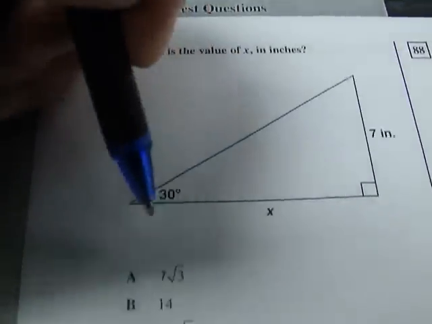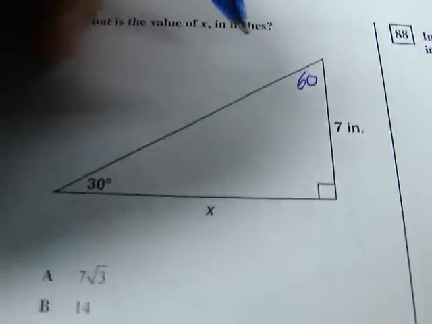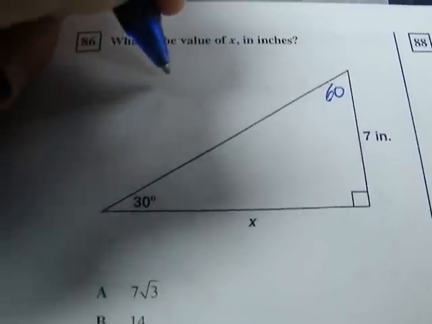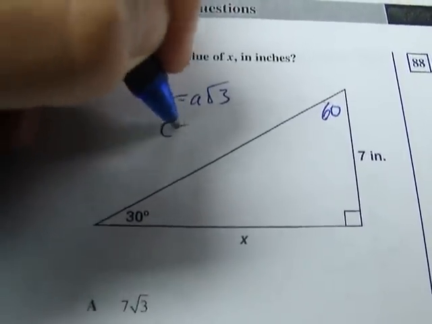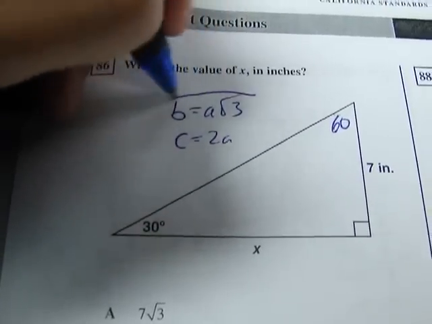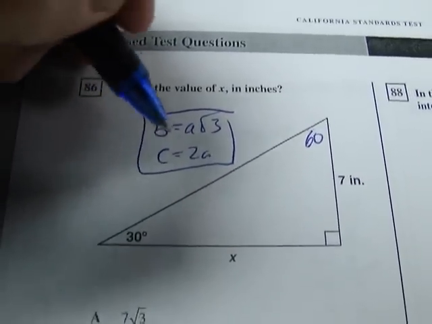Okay, so here we have 30, here we have 90, so that means this one has to be 60, right? So remember in your 30, 60, 90s, again, B equals A square root of 3, C equals 2A. Those are the good ones to know. If you know those ones, you can pretty much make anything happen in a 30, 60, 90 right triangle.